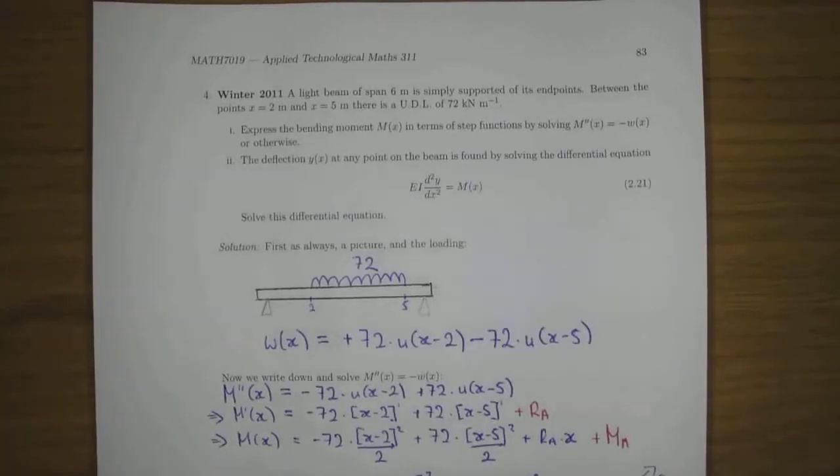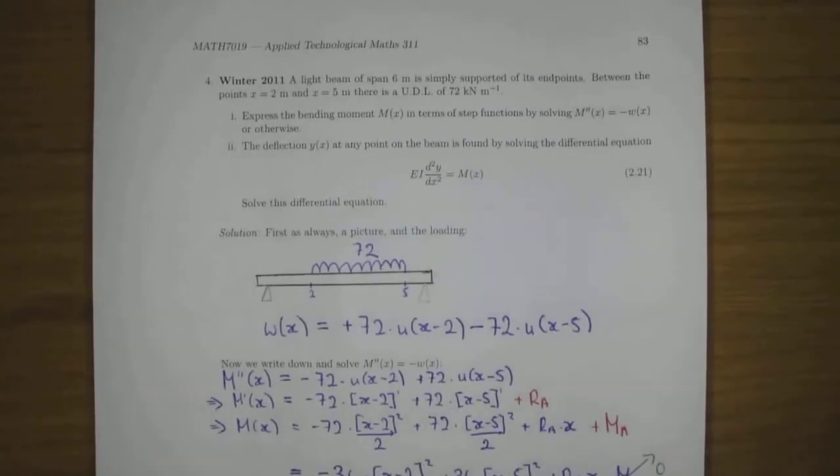A dumbass here forgot to press record. So we'll go through this. I won't go through it too slowly because you can pause it and write in the bits.